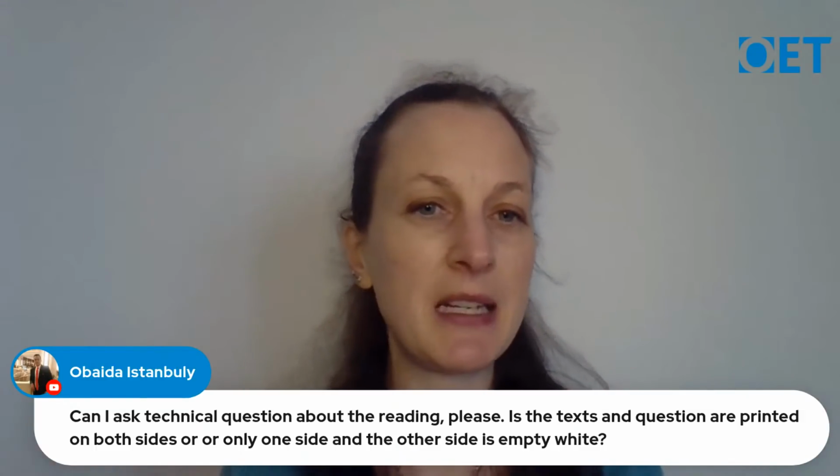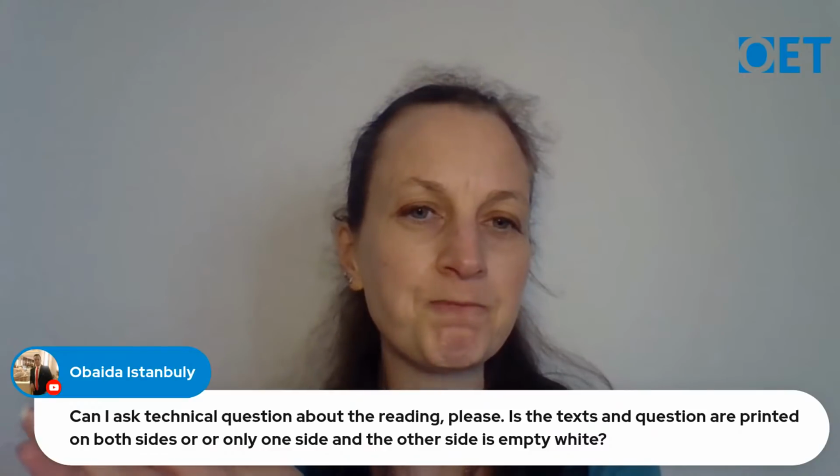But if you're taking OET on paper, then as you know, you have for reading part A a text booklet, which is completely separate to your question booklet. And each is an open A4 spread. So you'll have 2 pages which open out as a booklet of text and 2 pages which open out as a booklet for the questions for reading A.